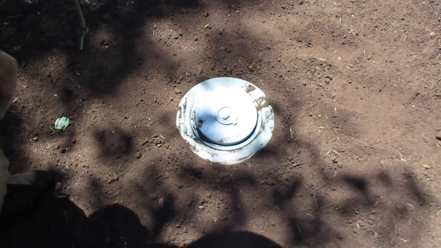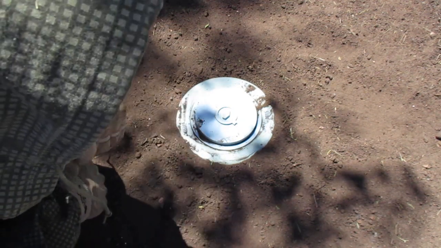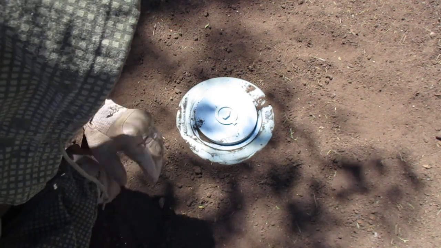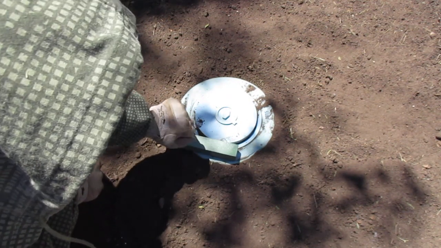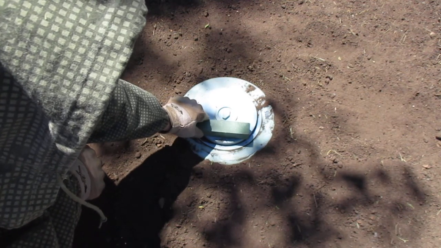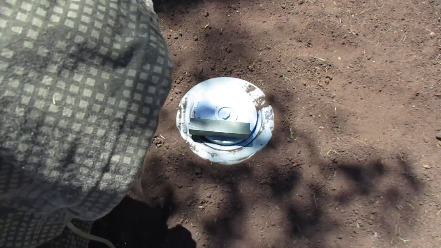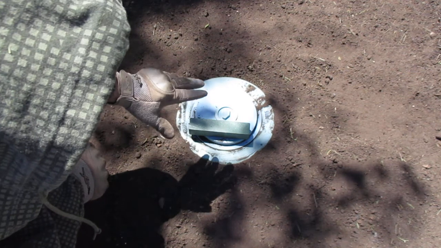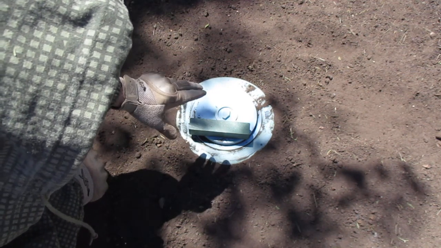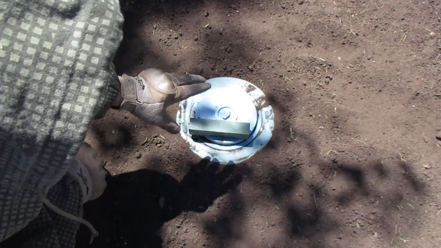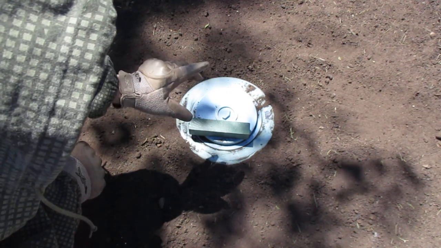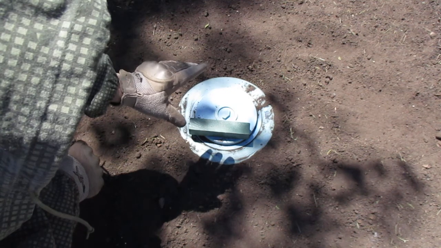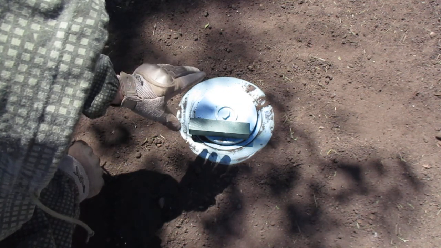Now, first off here we have the anti-tank mine. For this, you need to place your charge directly over the top of the mine, preferably over the pressure plate. Now remember, the pressure plates on anti-tank mines typically require 200 to 650 pounds of pressure directly downward on the pressure plate to set it off.